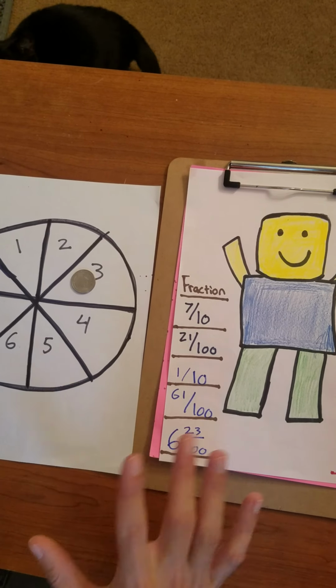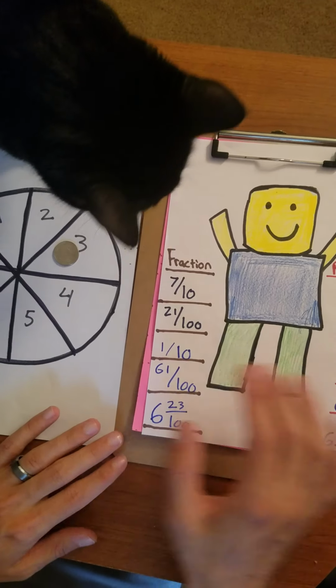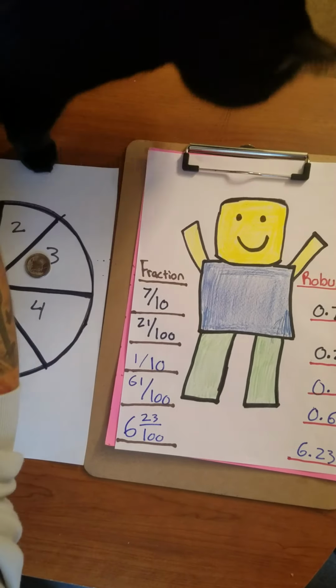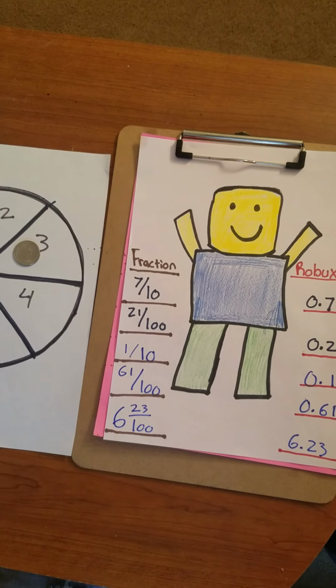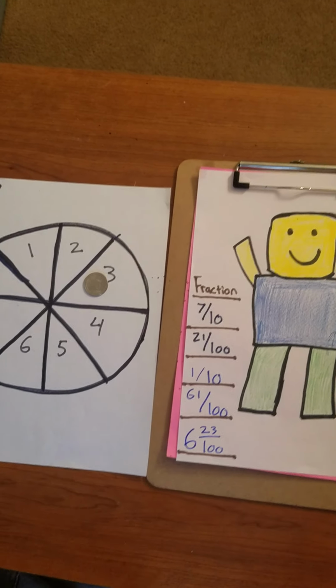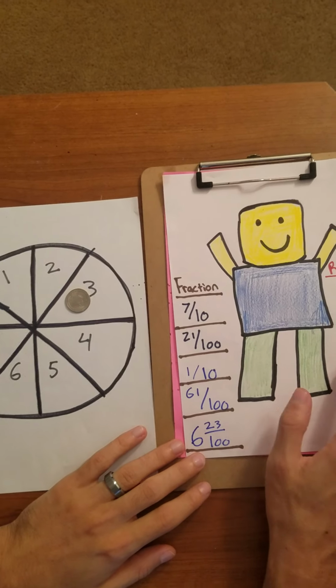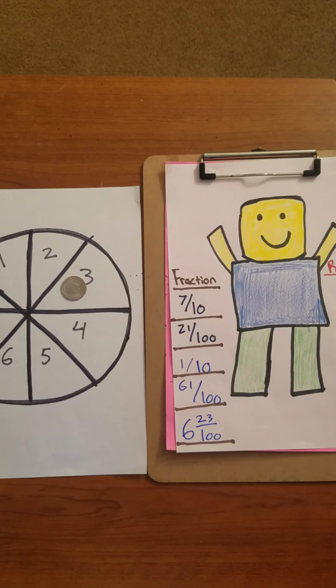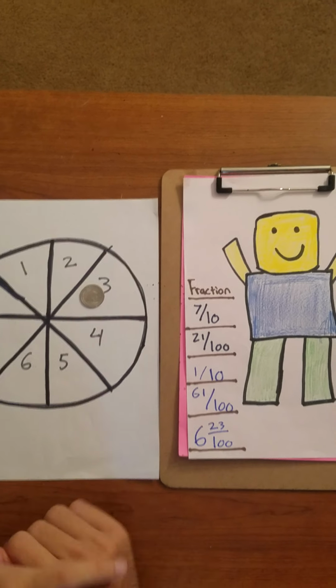You don't have to turn anything in for Fractions to Robux today. Just make sure that you have completed Zern Mission 6, and then go ahead and play Fractions to Robux for the remainder of your 40-minute math block today, and we will see you tomorrow.